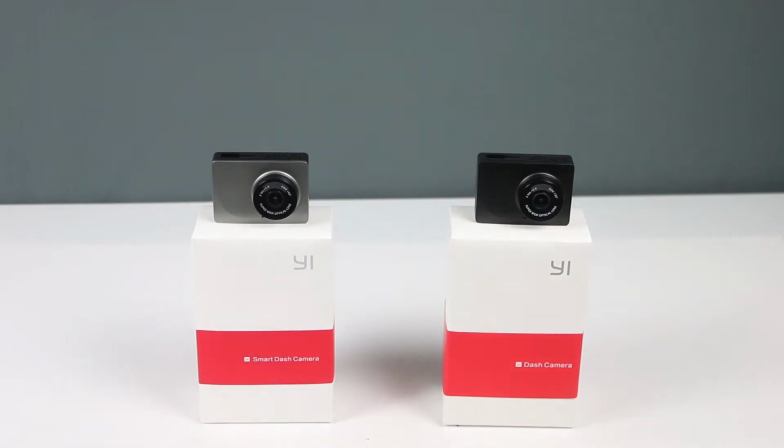What's up everybody? Today I'll be comparing Yi Smart Dashcam versus Yi Compact Cam.